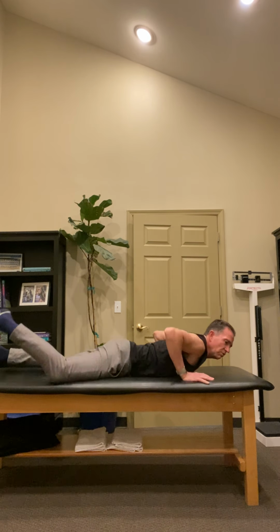And reassess. How's that? Is that looser? Is it more fluid? Is it easier to do? And those are good strategies to work on to improve extension.